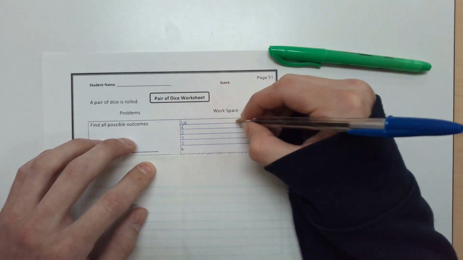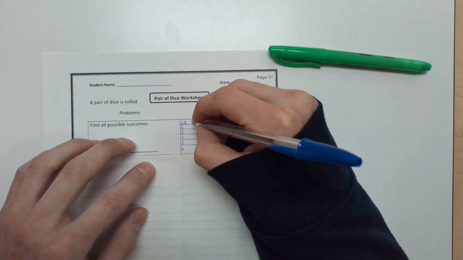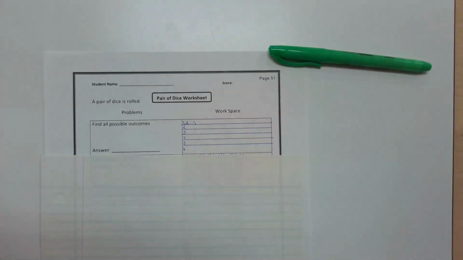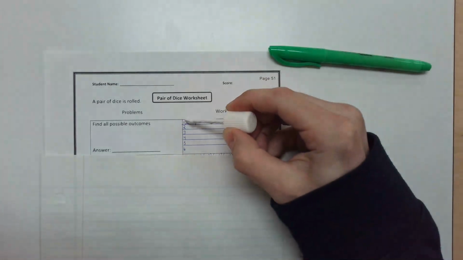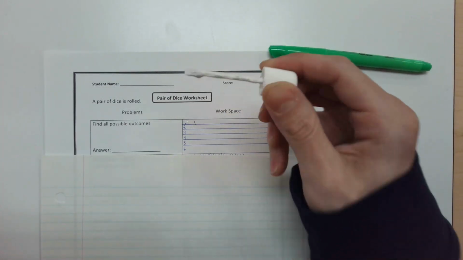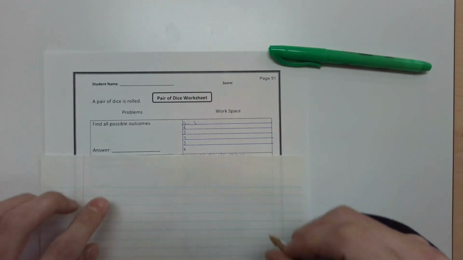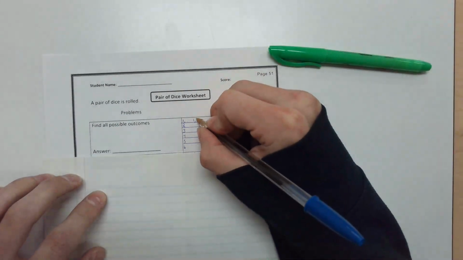All right, let's continue this first row. Whoops, I made a really big mistake that I just caught. This is supposed to be a 1. This is why we like to write in pencil, ladies and gentlemen. Do as I say, not as I do. I apologize.